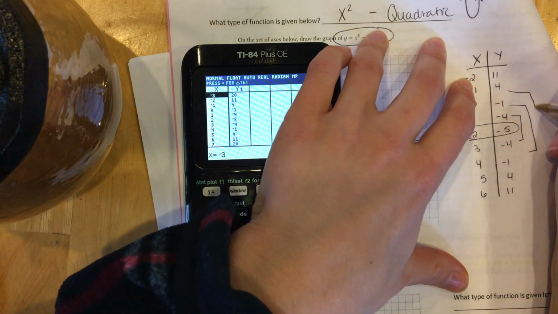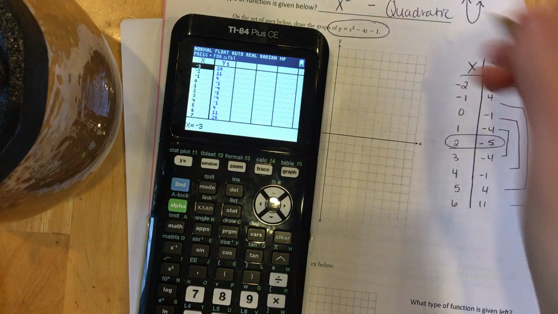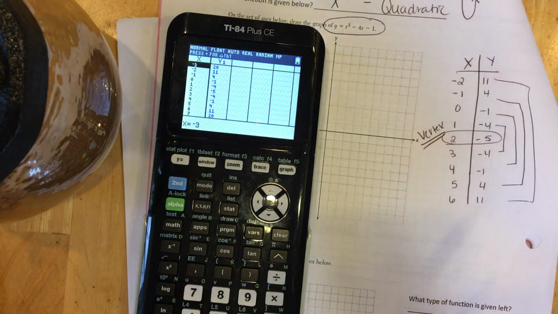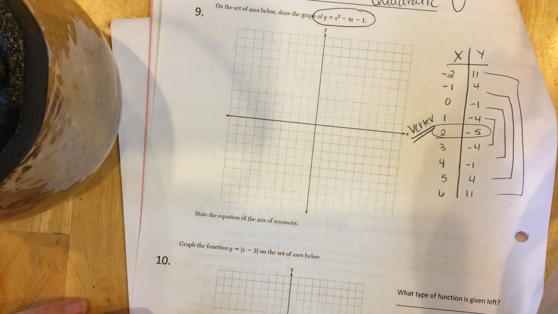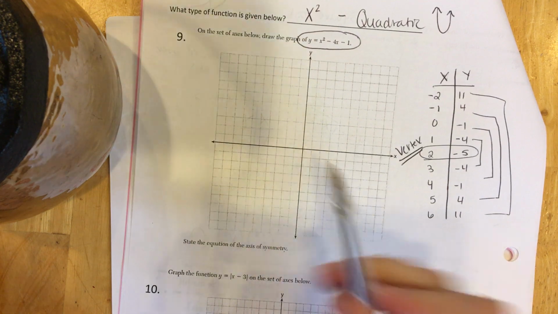Okay, so make sure you have that perfect symmetry going on there. Those are the points you want to plot. That middle point is your vertex, or in this case, it'll be your minimum. That is the most important point. You always have to have a vertex with a quadratic. So let's go ahead and plot these guys.